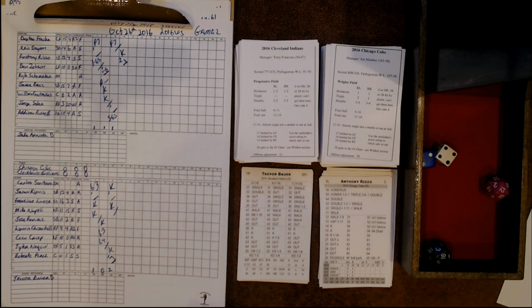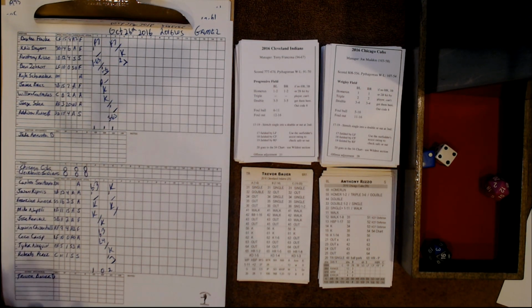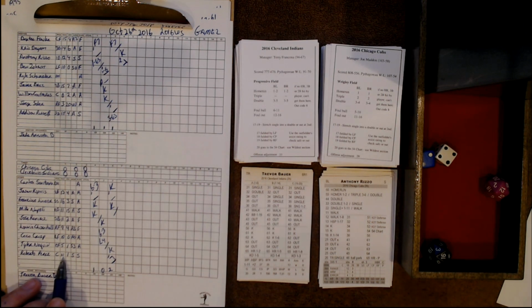And we check the catcher's arm. The catcher's arm rating is an N, which means normal. So it's not strong, it's not weak. So no adjustment to that.